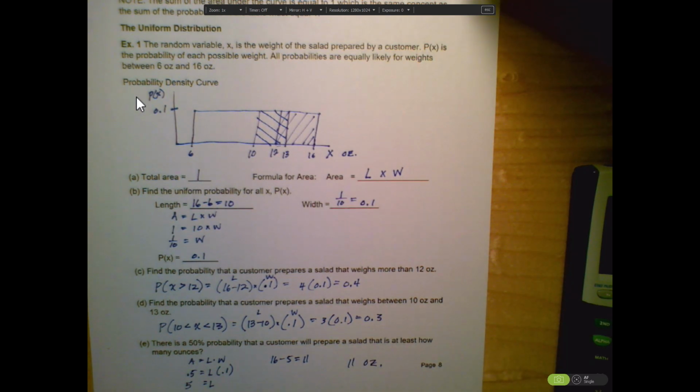Okay, so this little exploration here is to help us understand area under the curve. We're going to do one more with the uniform distribution and then move on. We won't return to it. We'll move on to the normal distribution.